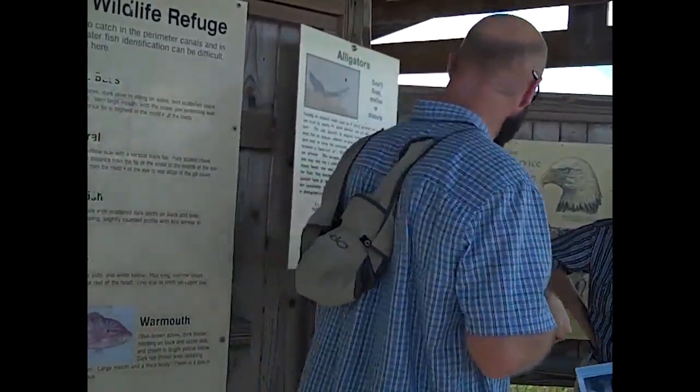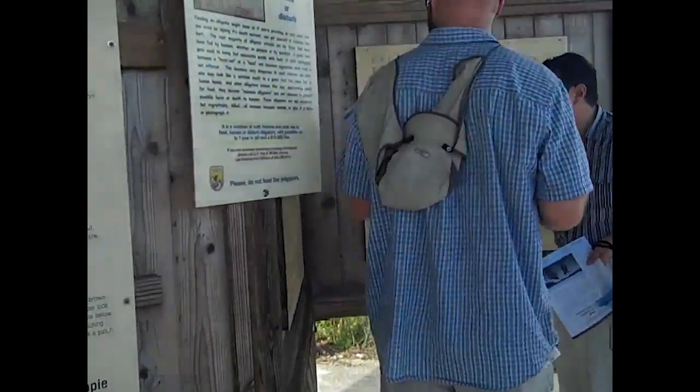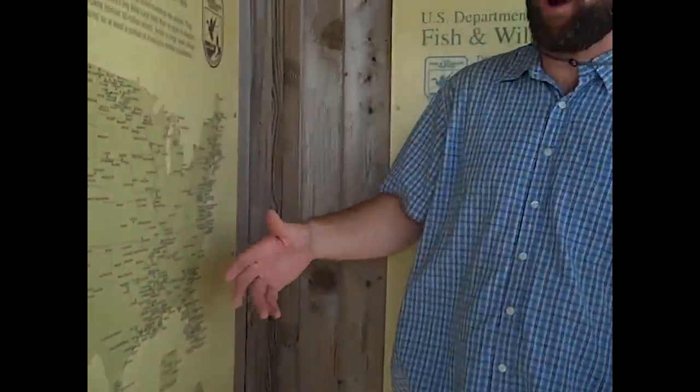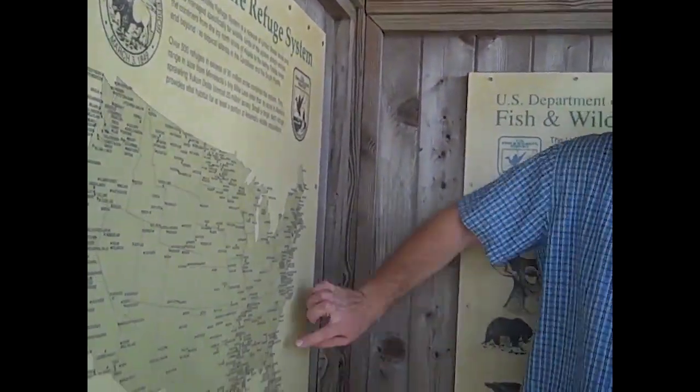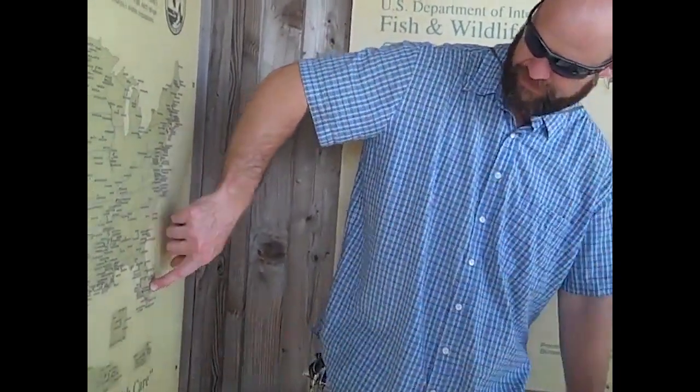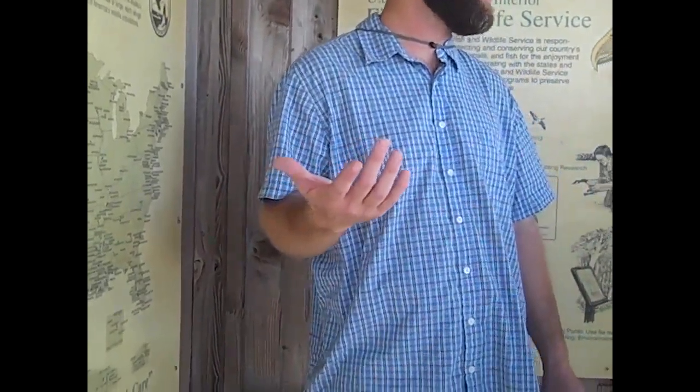There are wildlife refuges across our whole country. There are over 500 refuges, at least one in every state. We're down here at Loxahatchee. One of the very first wildlife refuges was dedicated by Teddy Roosevelt, I believe, and that was here on Pelican Island.